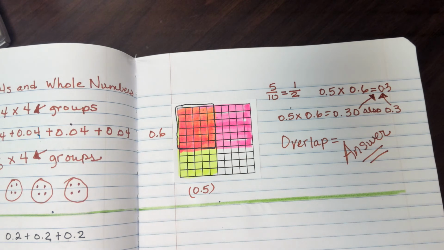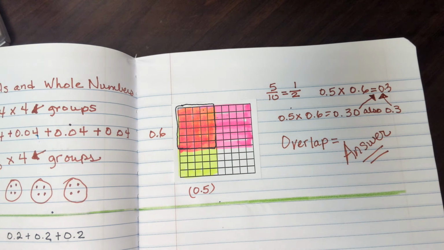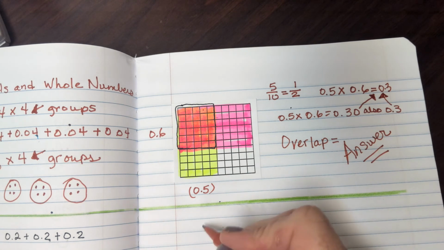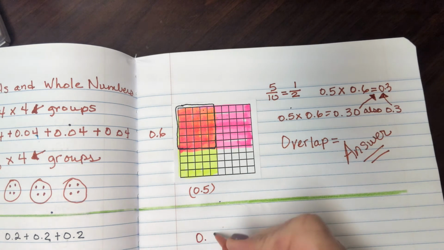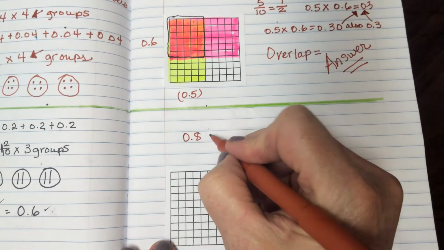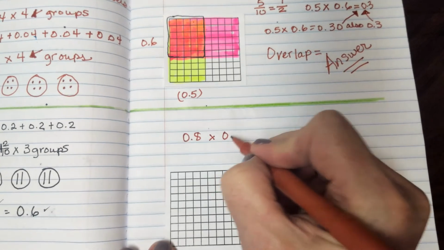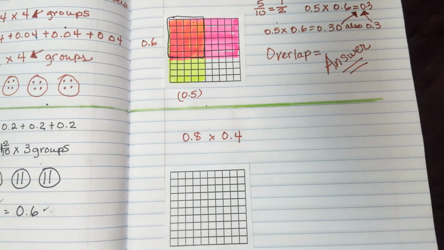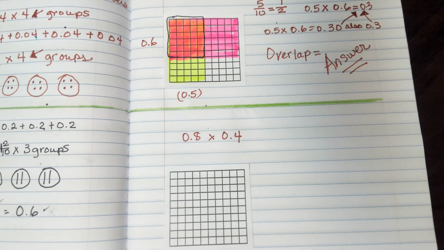Okay, we have one last grid that we're going to practice. This one I have 0 and 8/10 times 0 and 4/10. Okay.